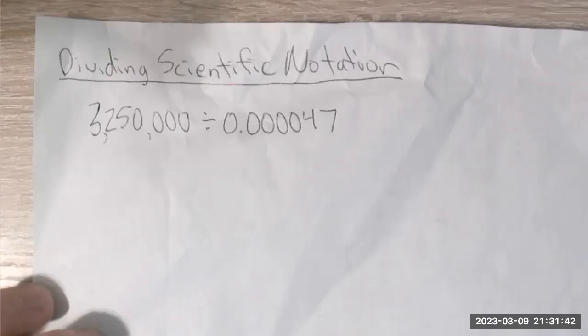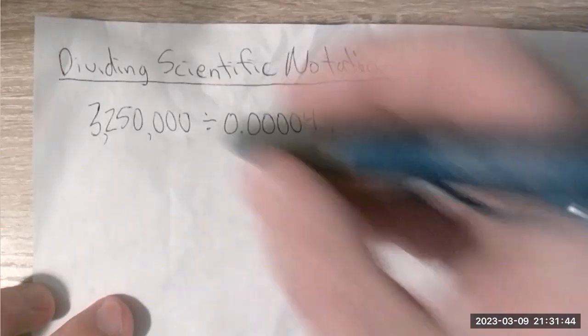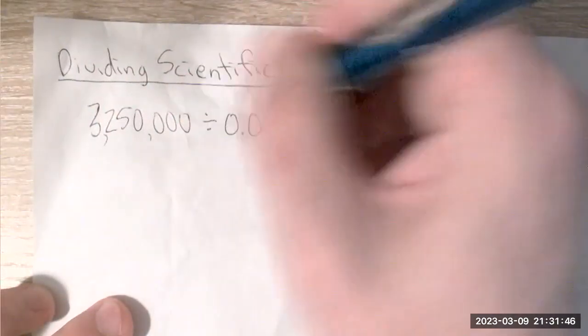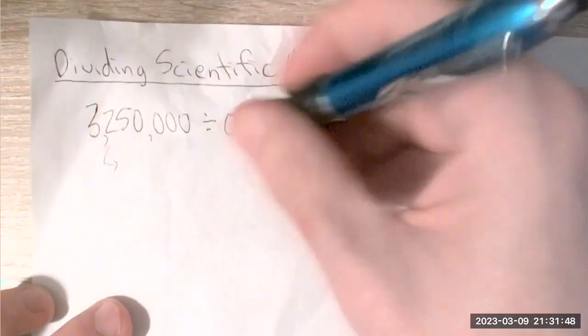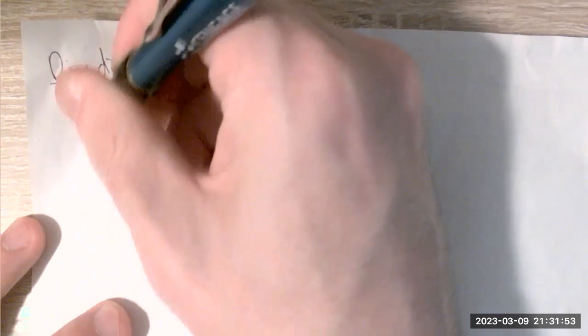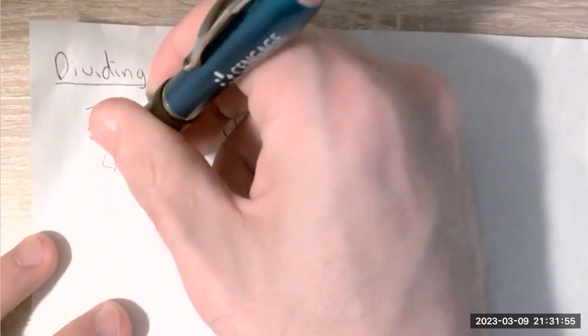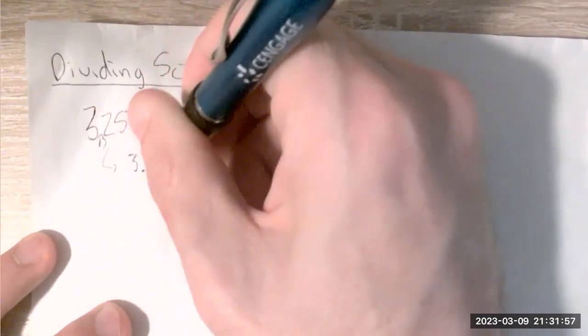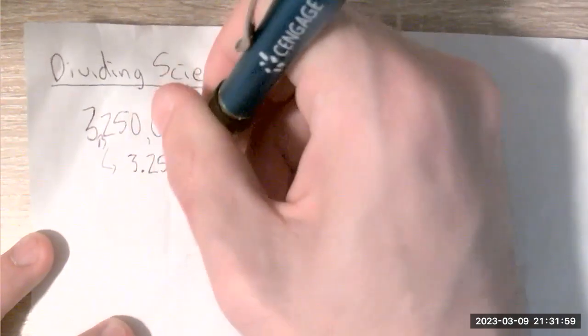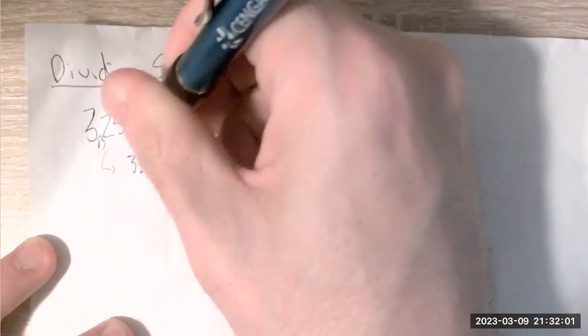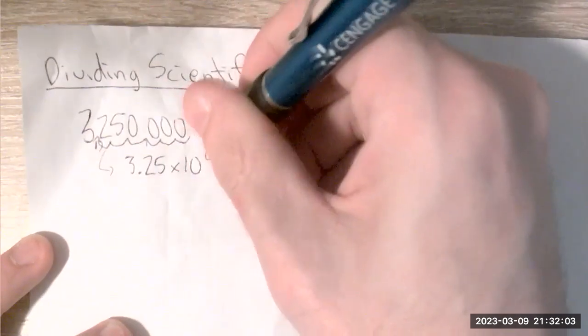Dividing scientific notation. Now, remember what this would normally mean is when you have a number divided by another, this means this number is going to be on top, this number is going to be on the bottom. So when I would move this, I need my decimal over here between 3.25. How many places did I move it? 1, 2, 3, 4, 5, 6 places where I moved it.